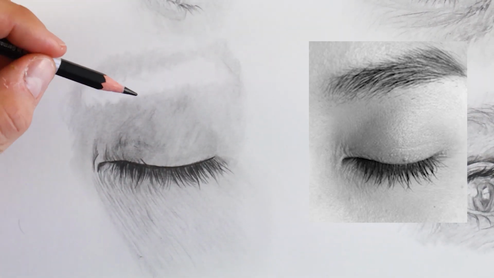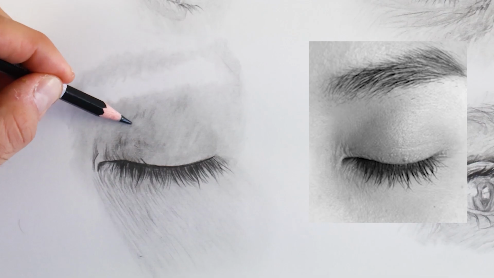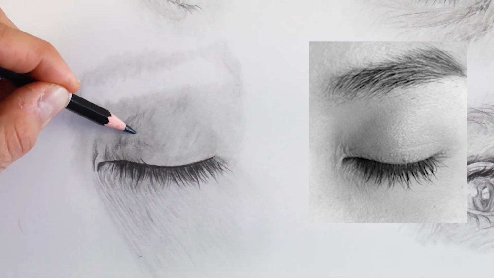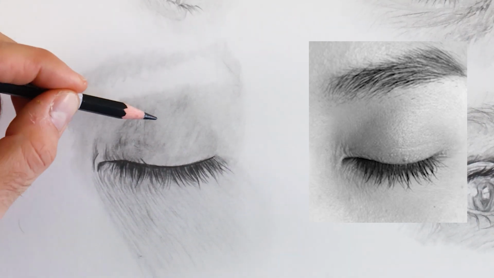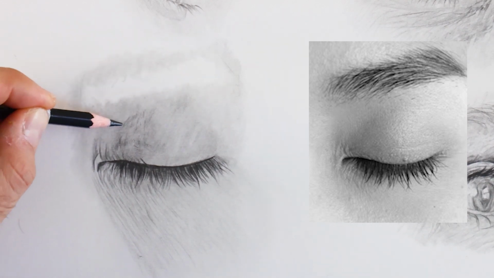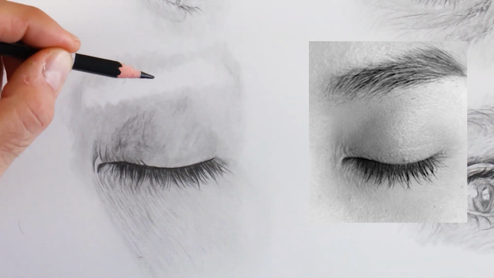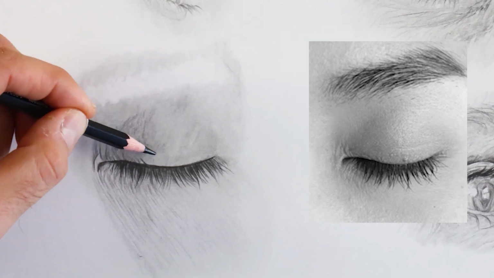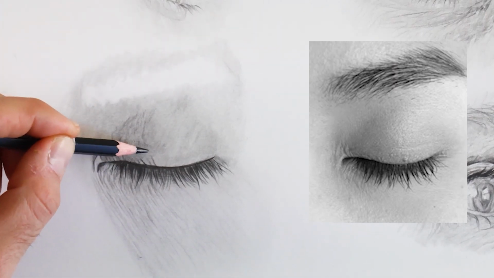Rather, they are made up of small scribbles and marks placed next to each other, creating the illusion of lines without them actually being rigid or defined. And by layering these tiny scribbles together, we achieve a natural looking skin texture.